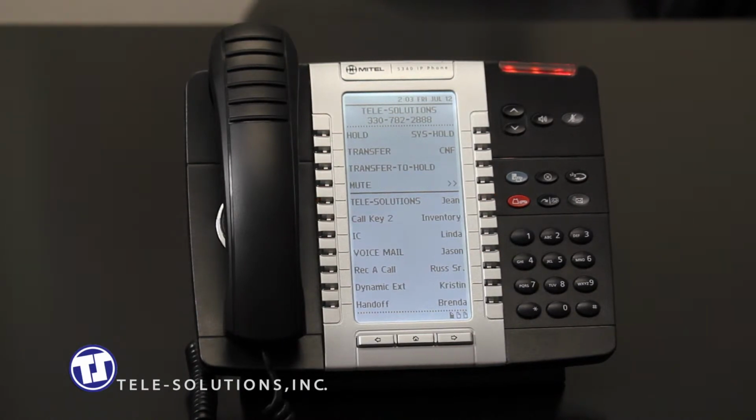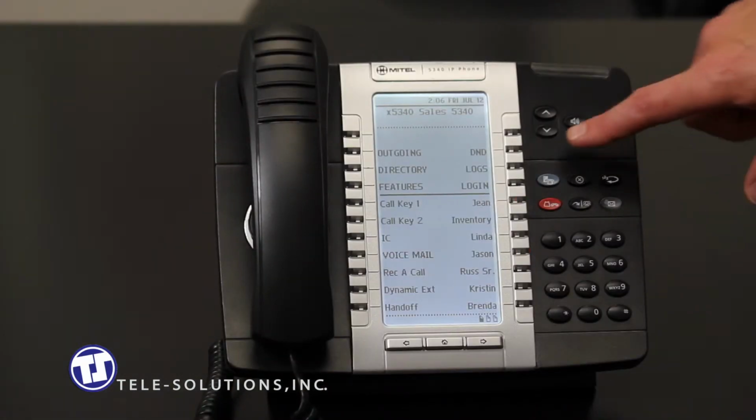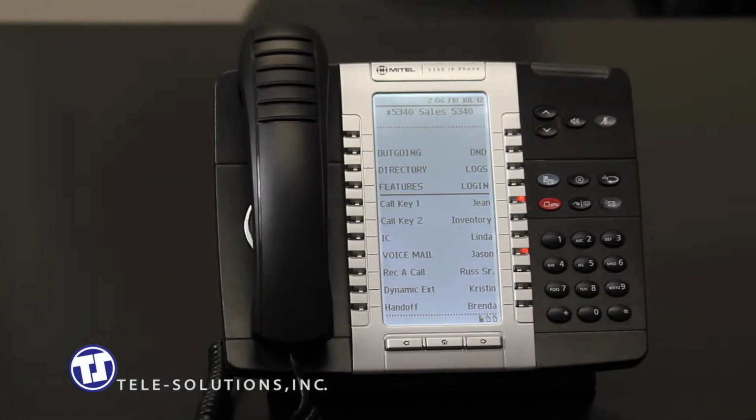I'd now like to discuss some of the standard buttons on your telephone and each of their functions. The volume keys, located here, control 4 different volume levels. If the phone is idle, these buttons control the ringer volume of the telephone. If the speaker is active, they control the speakerphone volume. If you are using the handset, they control the handset volume. And finally, if you are utilizing an optional headset, they will control that volume as well.